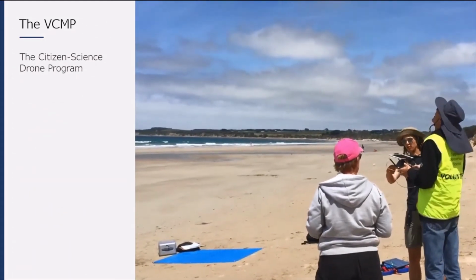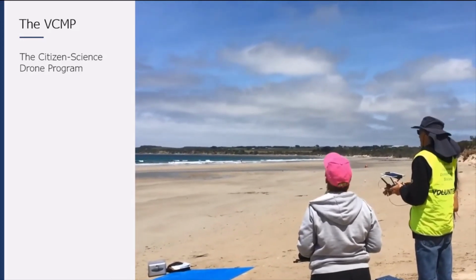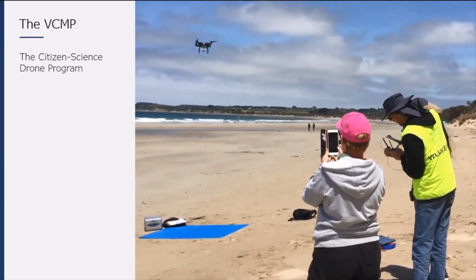The Citizen Science Drone Programme has also been a staple project within the VCMP. Groups of volunteers at various priority coastal sites along the Victorian coast have been provided with drones and training in monitoring beach change. The drone footage that they collect is used to produce high-resolution 3D models of the coastal environment at approximately 6-week intervals. The time series of the models allows us to look at how the system is changing through time. We can also then associate changes we identify in the coastal system with other driving forces.